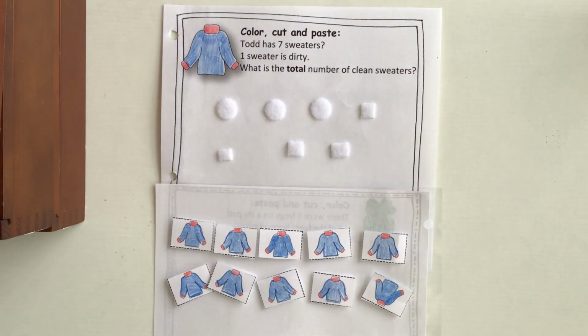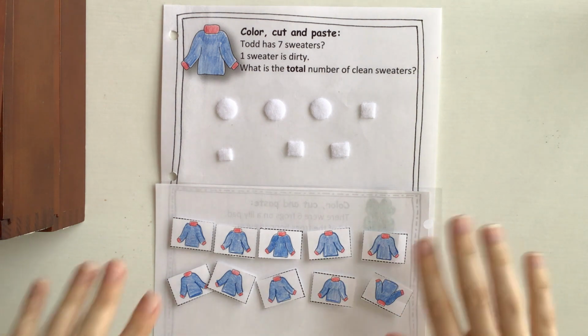Hi guys, let's begin with our word problems. We're going to do about 5 problems.